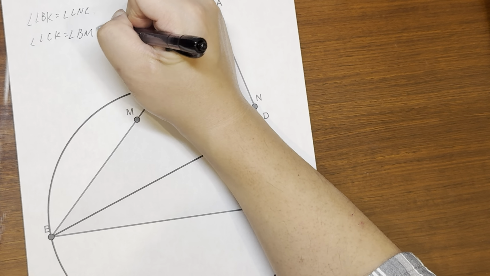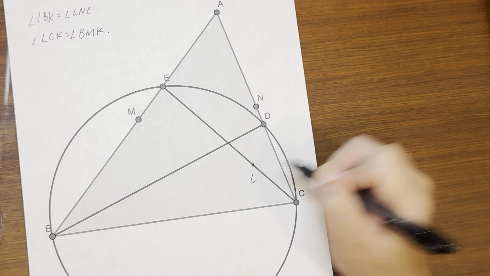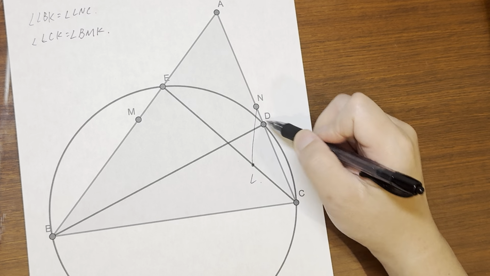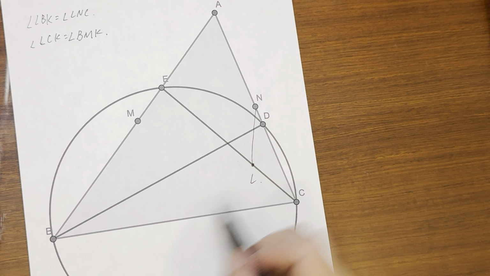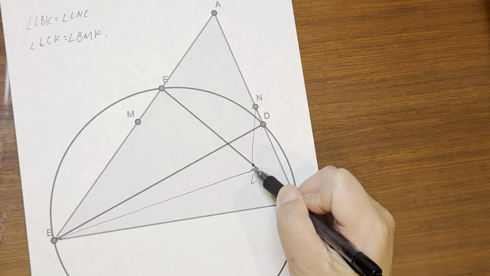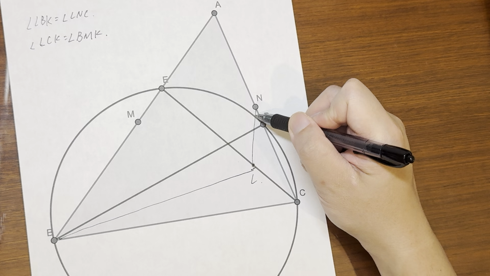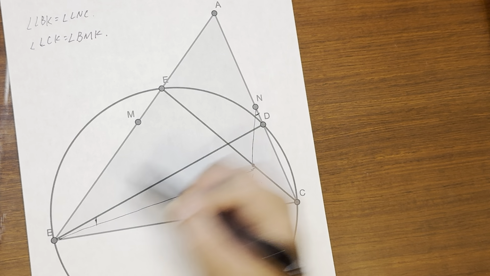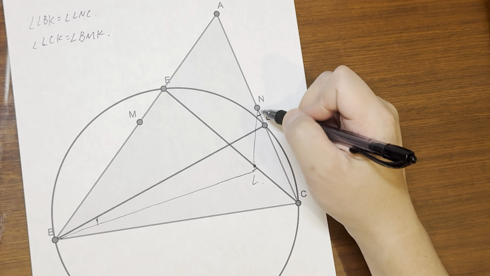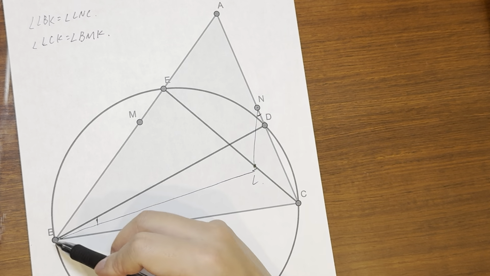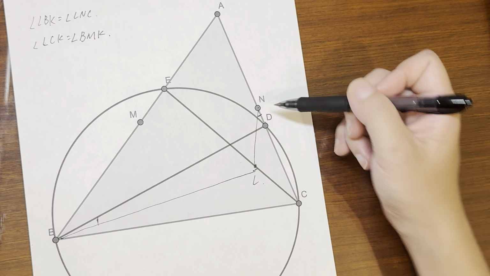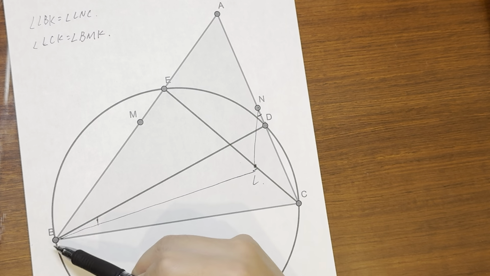So just imagine that we have L here, for example. Then we want angle LNC equals angle LBK. Angle LNC equals angle LBK. LBK is angle LBD, which means N, D, L, B are cyclic, right? N, D, L, B are cyclic.